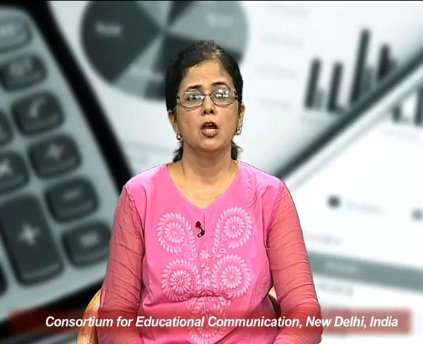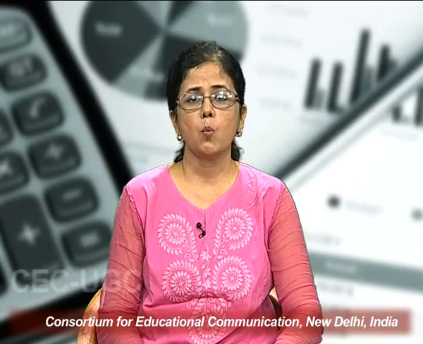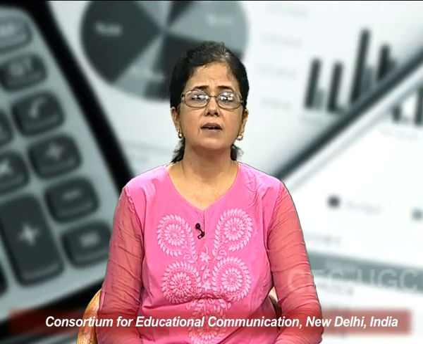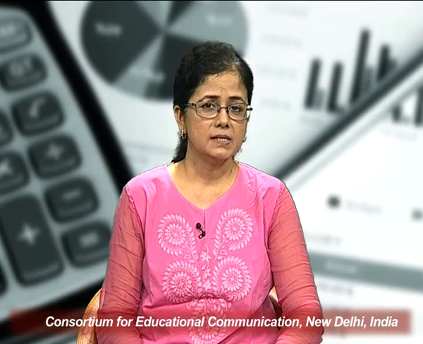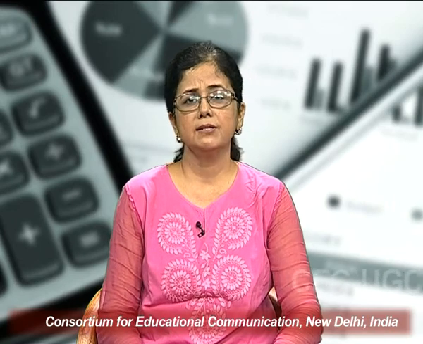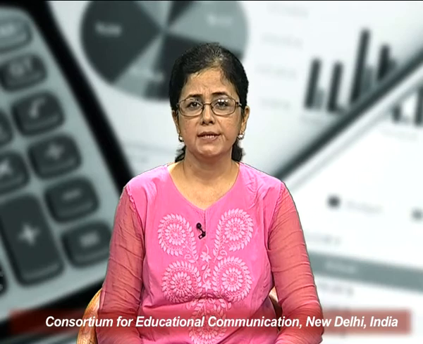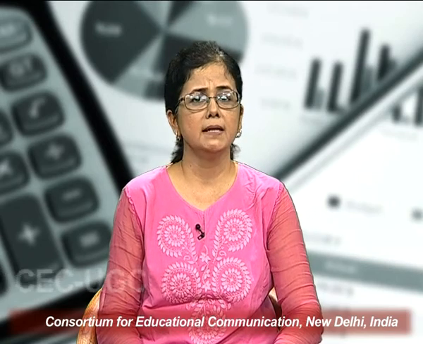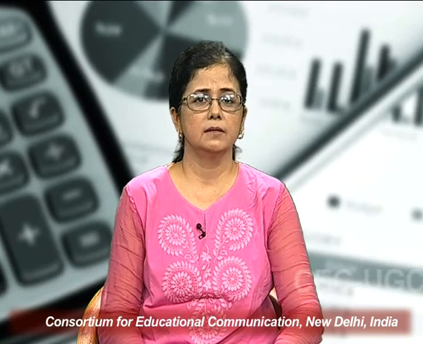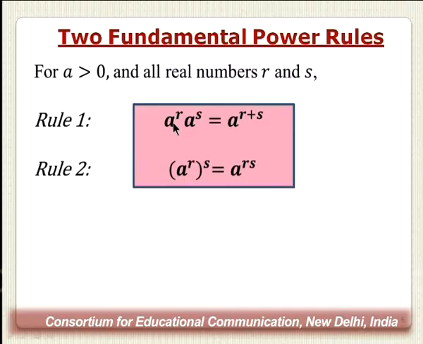So these rules apply to all real numbers r and s, and here we are assuming that a is positive. To explain why I'm taking a to be positive, you have to understand that I am taking all real numbers r and s. Because of that, these exponents r or s might be numbers like half. So if r here, please see where my cursor is, in this expression a to the power r is, let's say, a number like half, then what will happen?